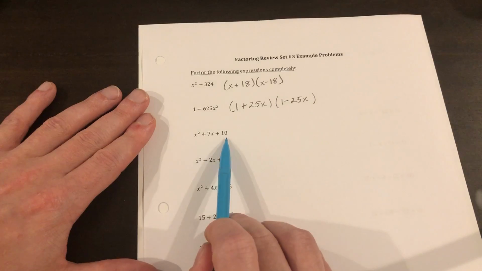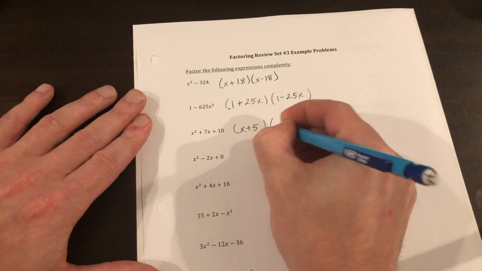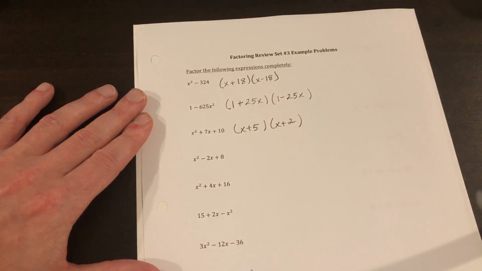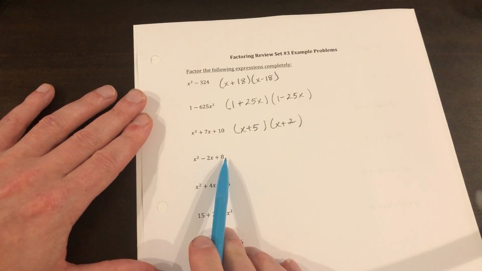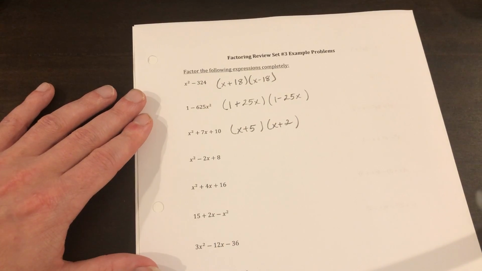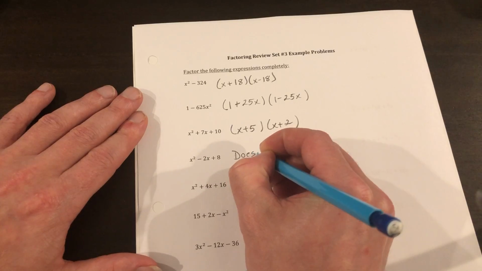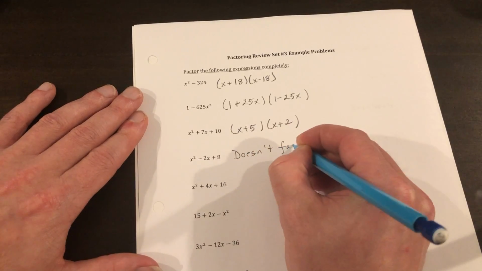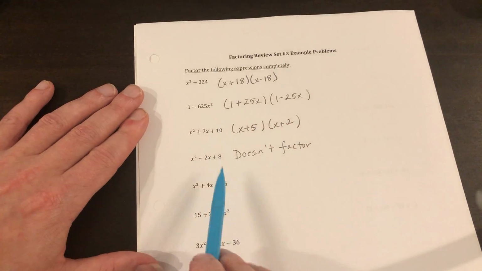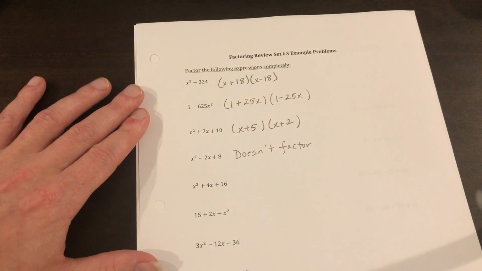Okay. Factors of 10 that add to 7 are 5 and 2. So this is x plus 5 and x plus 2. Factors of 8 that give you a negative 2. Okay, so they both have to be negative. So negative 4 and negative 2 don't give you it, they would be a negative 6. So this should be does not factor. Okay, so there's no factors of 8 that give you a negative 2.